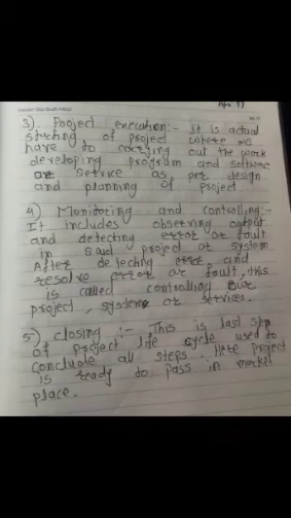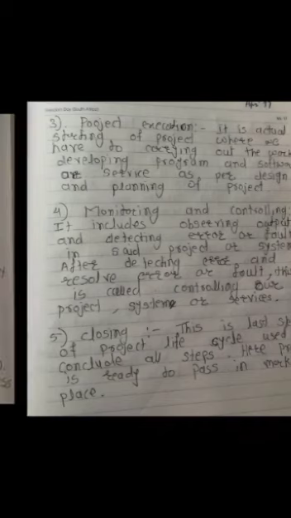Why? Because the testing phase is completed in the fourth step. So closing only means the product is ready to come to market. All the documentation regarding the project, meaning what the cost will be, what the quality will be, all the necessary documentation comes in the closing phase.